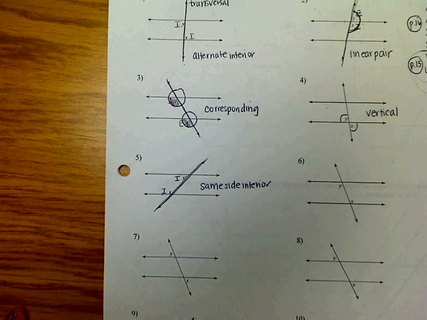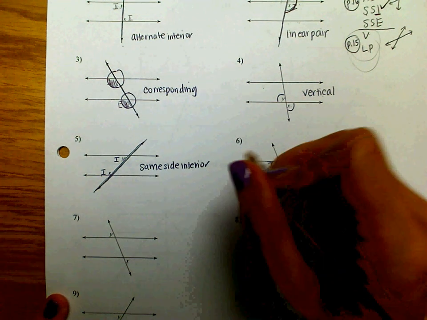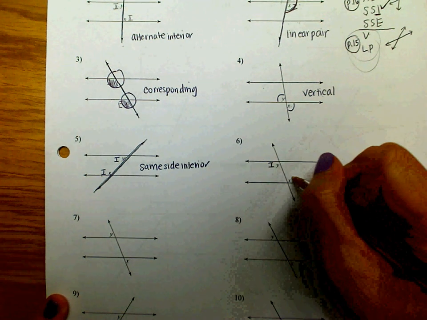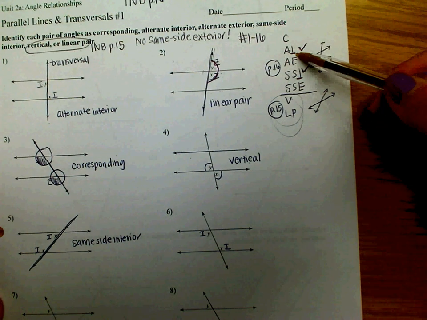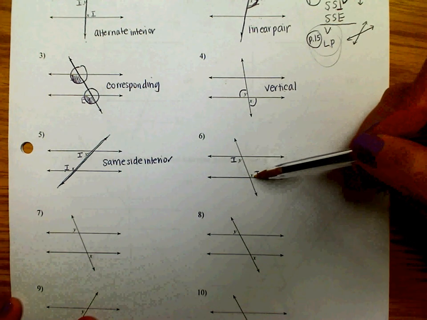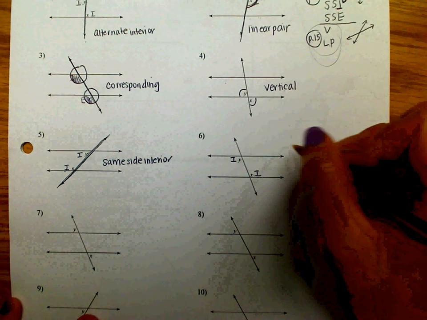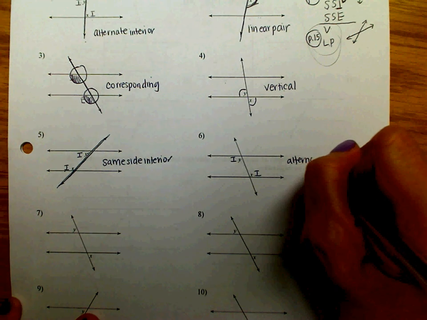Okay, number 6. We've got interior again here because they're between the parallel lines, and then interior again. So I'm here. But are they alternate interior or same side interior? Well, you had to cross over the transversal to get to the other interior, so this is alternate interior.